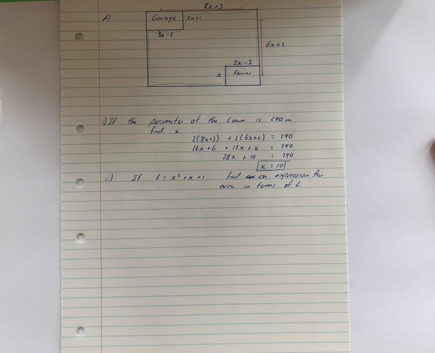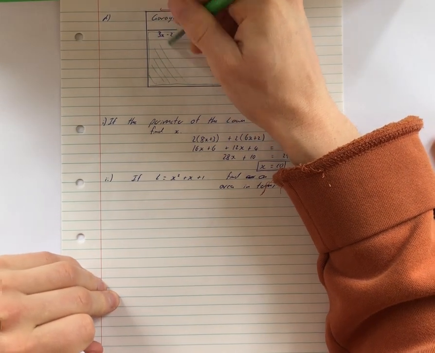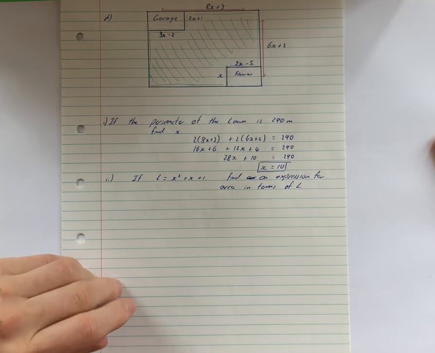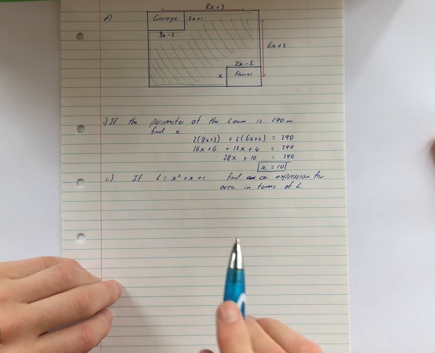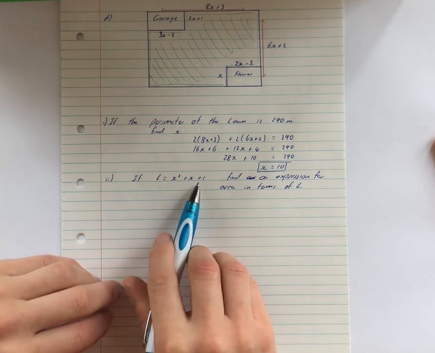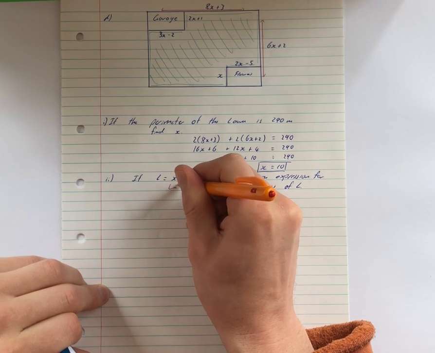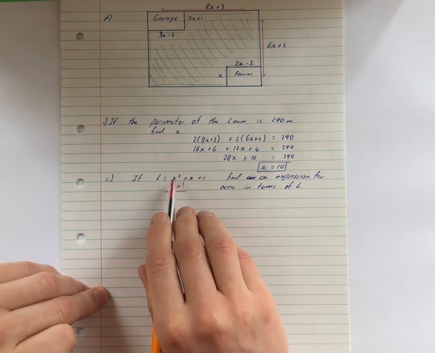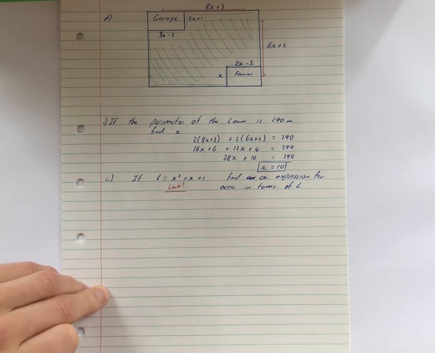Find the area of the lawn. So let's make this a lawn. Find the area of the lawn without the flowers in the garage in terms of L, given that L is x squared plus x plus 1. So what I call this is a link. They're linking L with x via this relationship of x squared plus x plus 1 is equal to L.